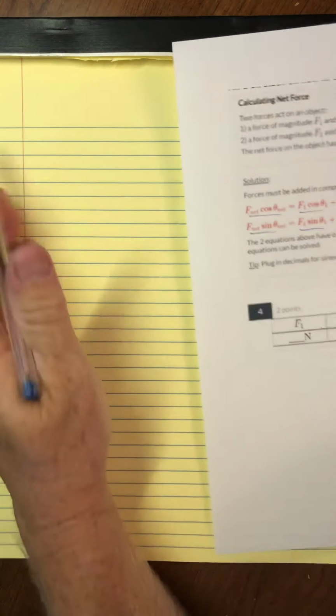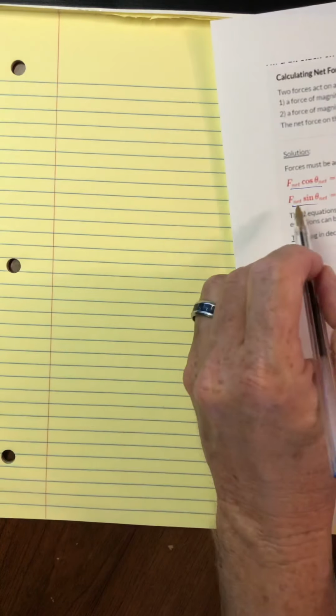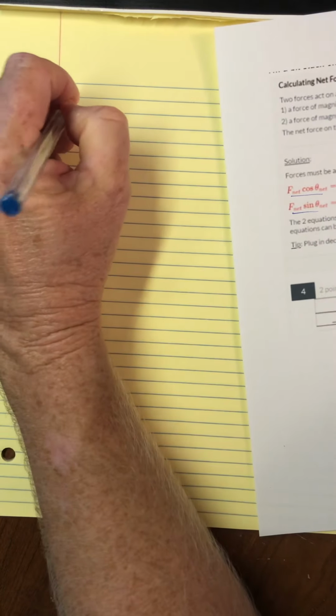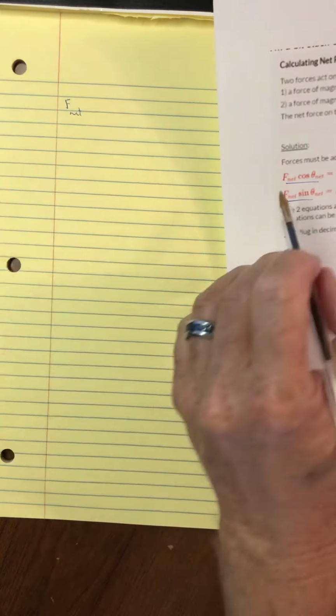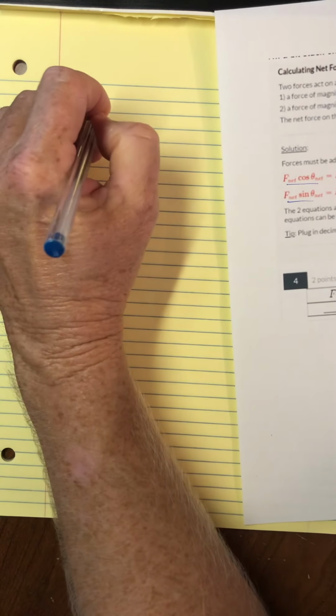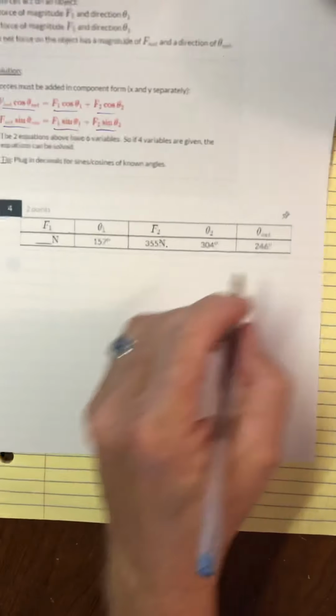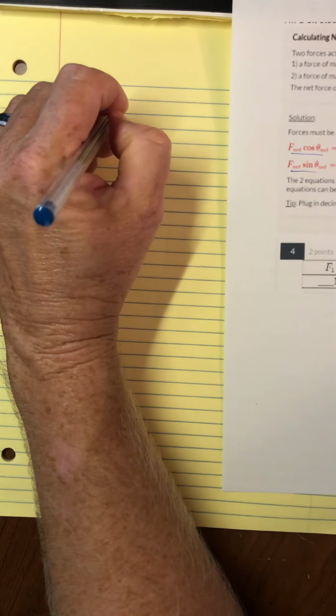So I'll put this off to the side, and I'll just do the problem as probably intended, is to say, all right, this is unknown net force, so that's one unknown. I then have cosine of the net force, which is the 246 degrees.